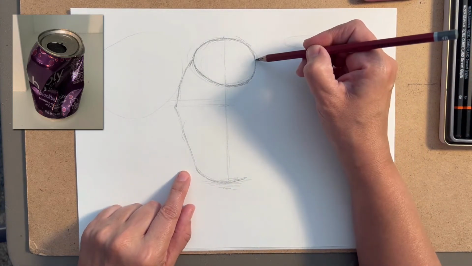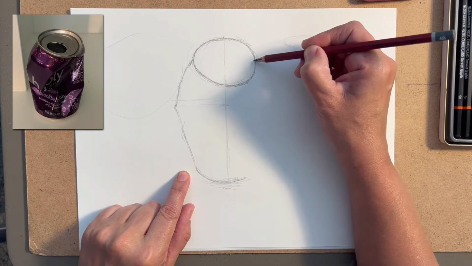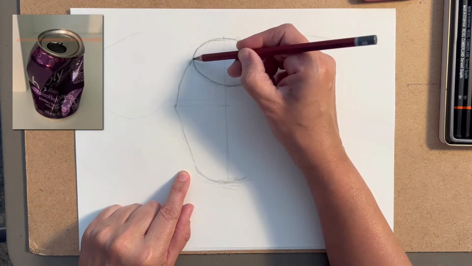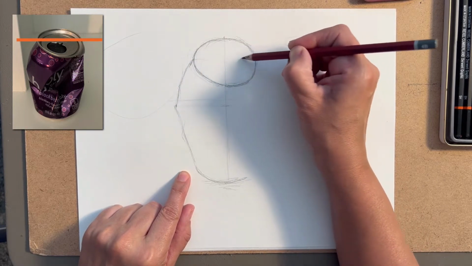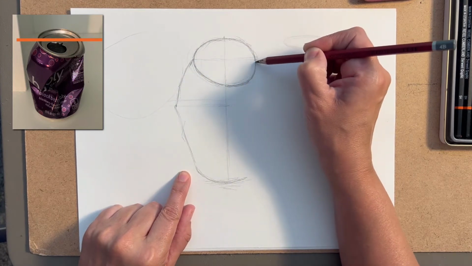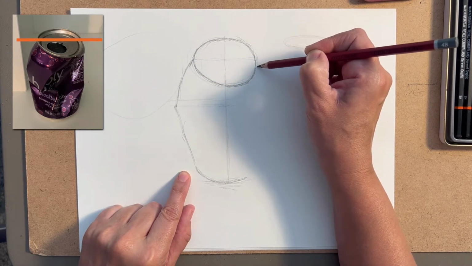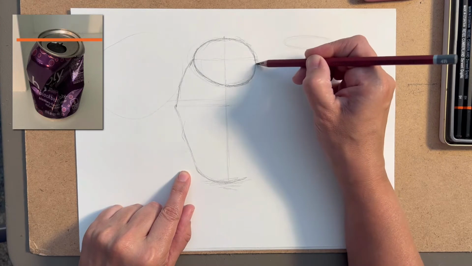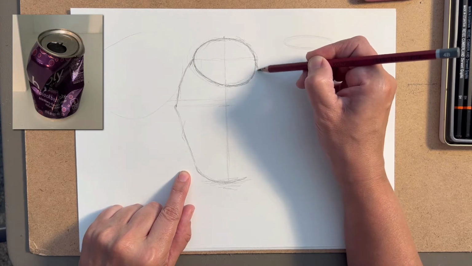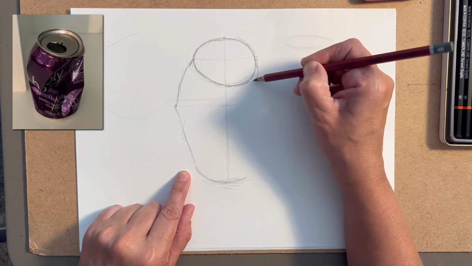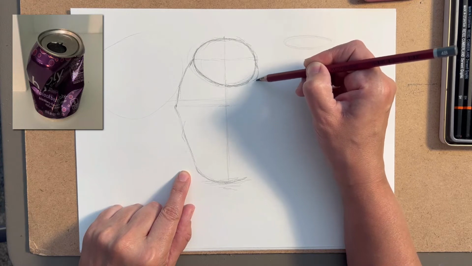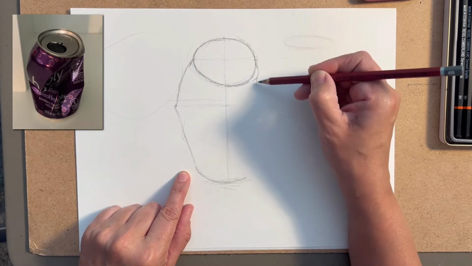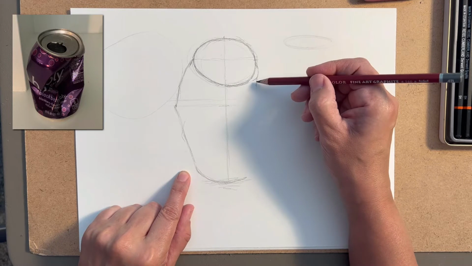So this side, if I'm comparing this to the other side, if I draw a straight line across here, this starts coming out a little lower than it does on that side. So I'm going to start it down here. And then this is about where this line starts. And it's not a true vertical. It looks like it's close.